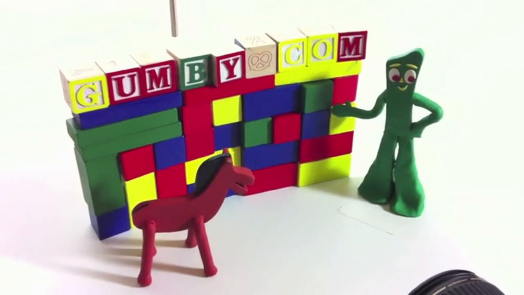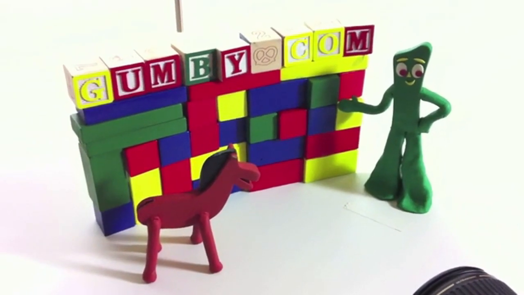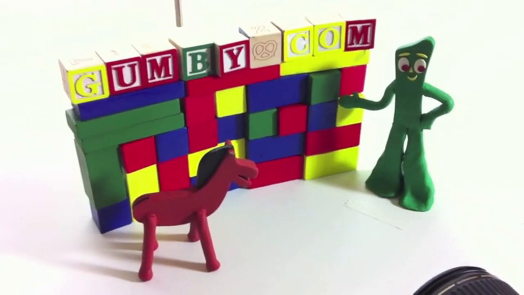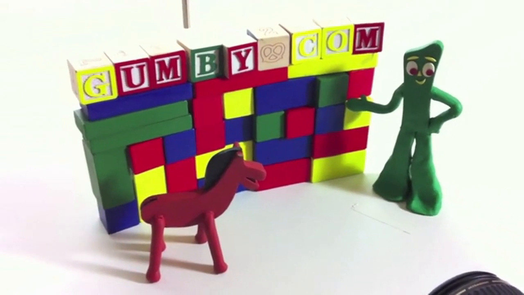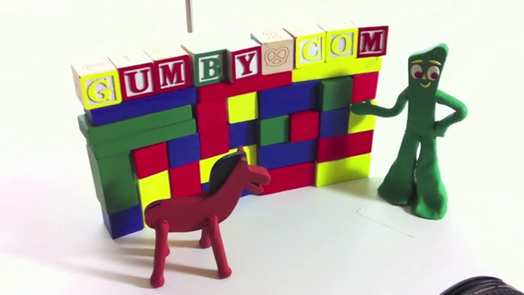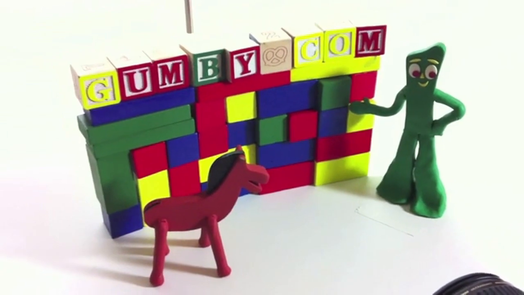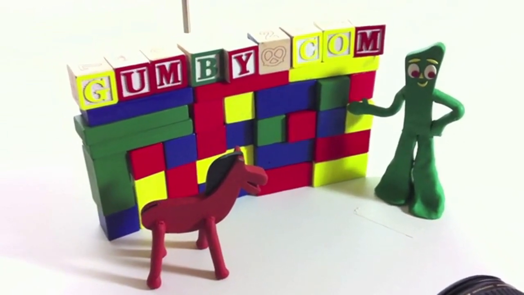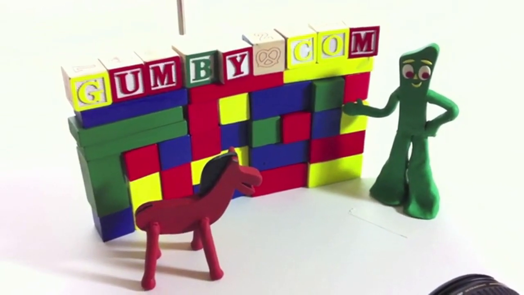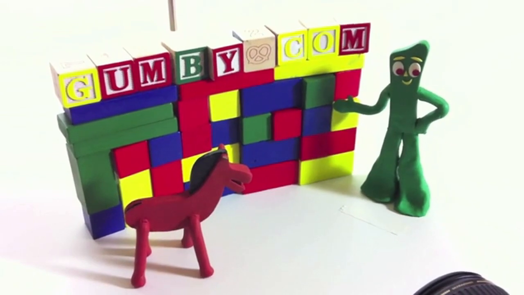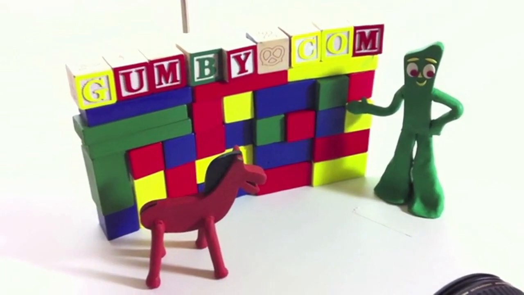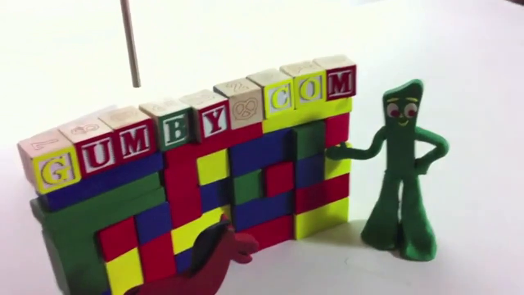So this is the second video update for the Gumby.com spot, and I am on the set. I'm just trying to figure out what the last frame is going to look like on the very last shot. And these are just stand-in Pokey, stand-in Gumby, stand-in blocks. Everything is just roughing things in for size.